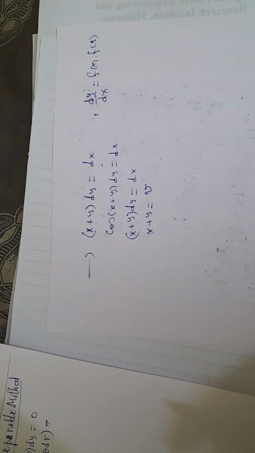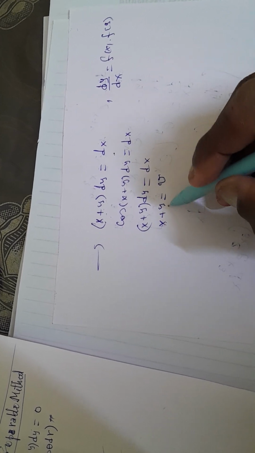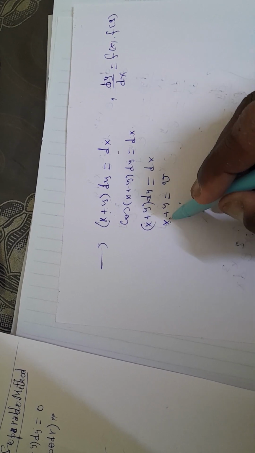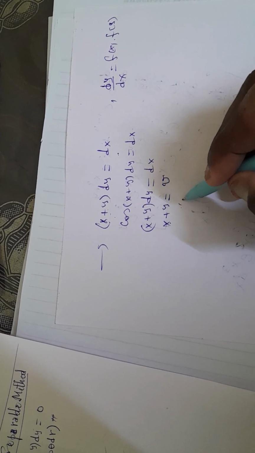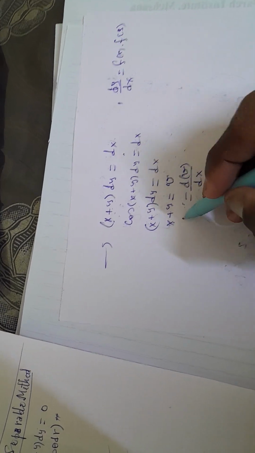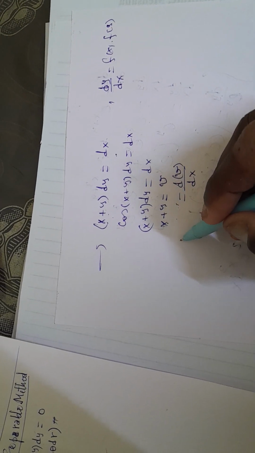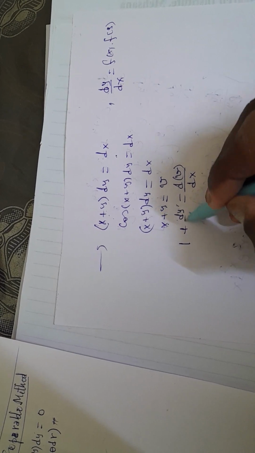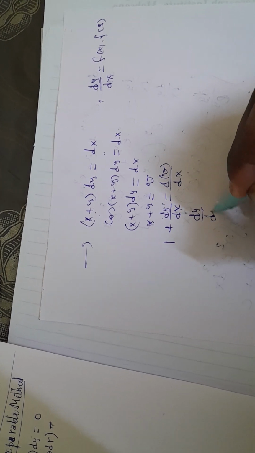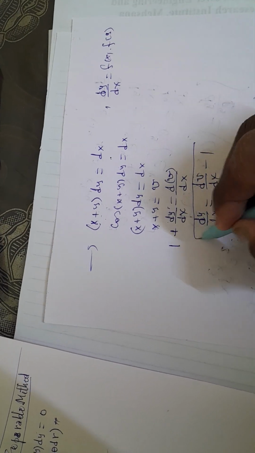Then x plus y is equal to v. So if this is true, now I will differentiate them. Differentiate this and this, apply the derivative with respect to x. So we have d of v with respect to x. If I derive this with respect to x, it will be 1 plus dy dx. Now it means that dy dx will be equal to dv upon dx minus 1.